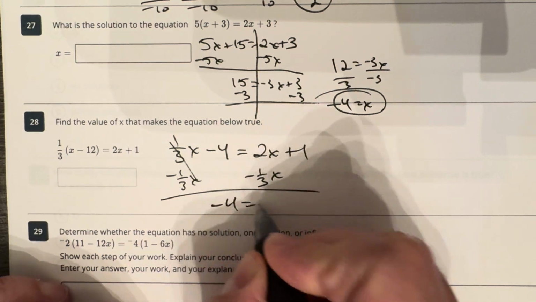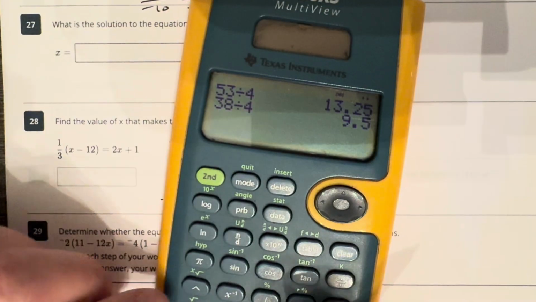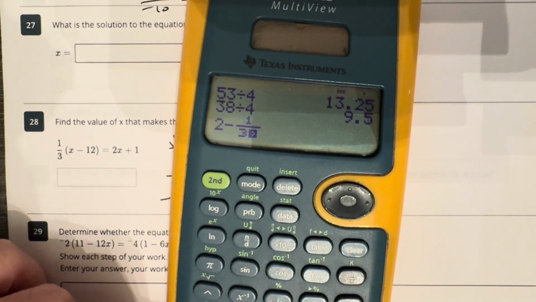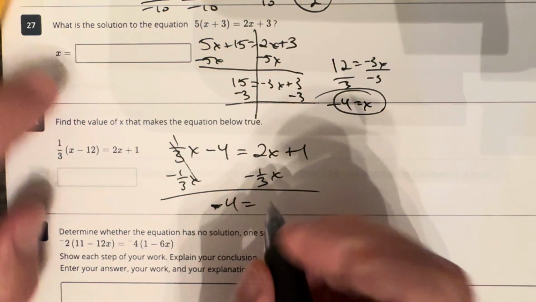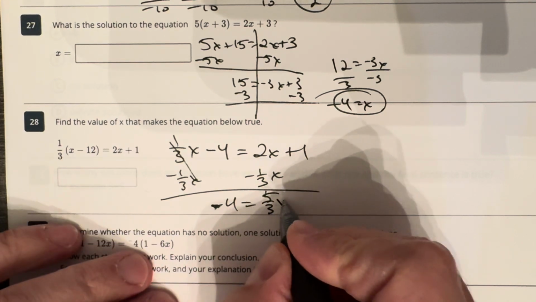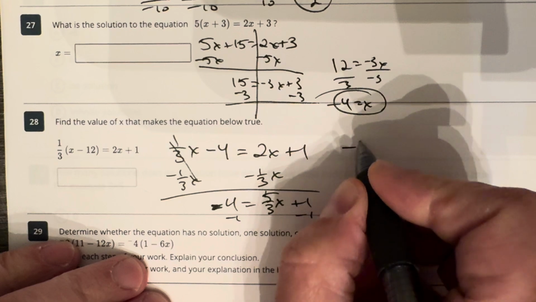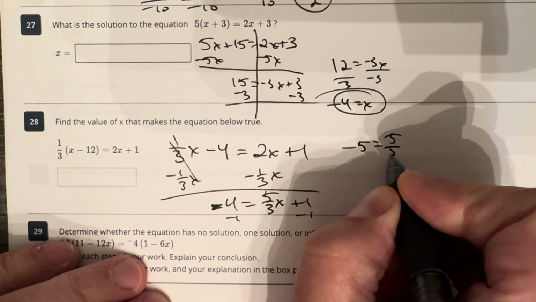So then I'm left with negative 4, and that's going to equal, I'm going to put this in my calculator, right? So we're going to do 2 minus 1/3. That's going to give me 5/3. So 5/3 x, that's a negative, plus 1. Going to subtract by 1 on both sides will give me a negative 5 equals 5/3 x.